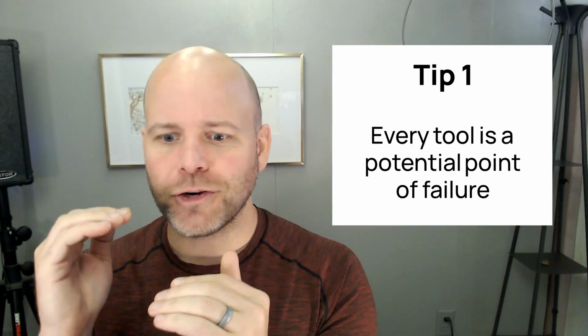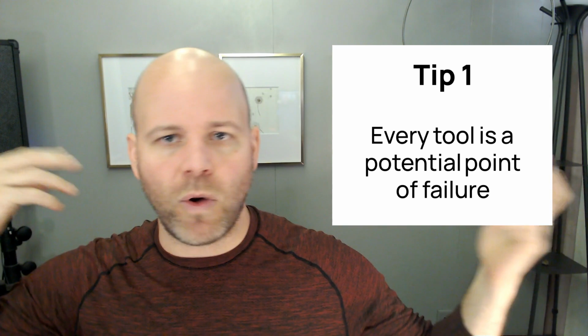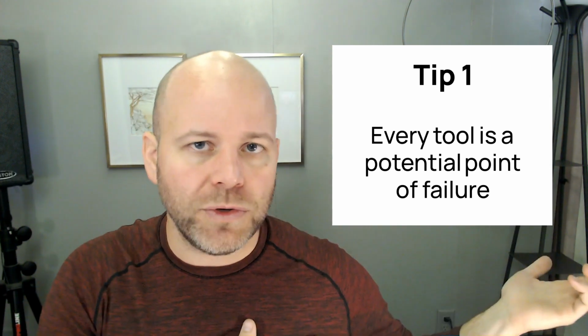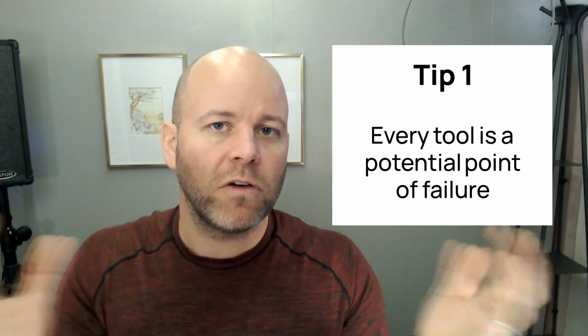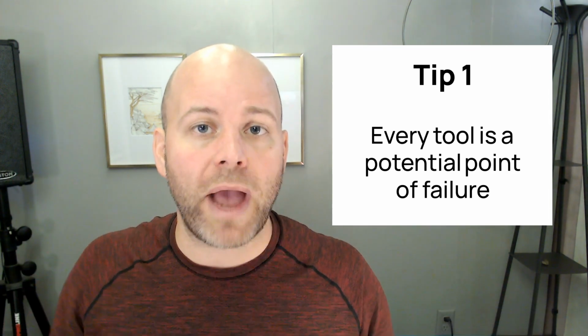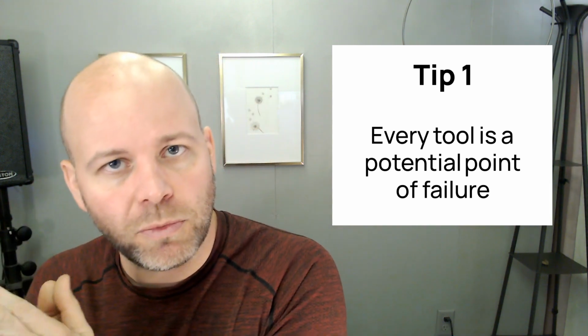If you change your credentials, if they update their API, if a tool gets a new version that's quite a bit different than the one that you were using, if Zapier updates, these are all reasons that your workflow could just stop working. So the fewer tools that you have, the fewer points of failure that you are going to have in your workflow. That's point number 1. Try to keep your tools down because every tool is a potential point of failure.